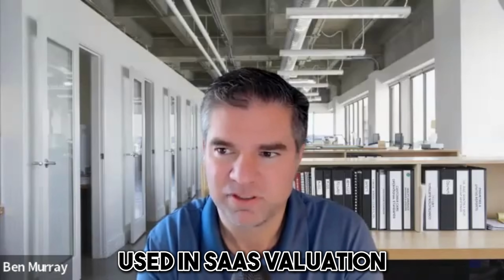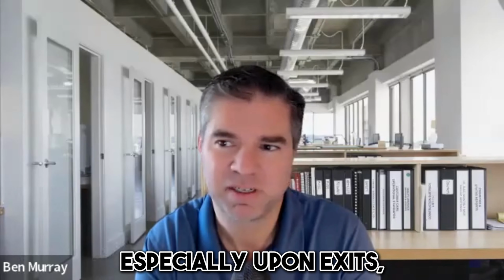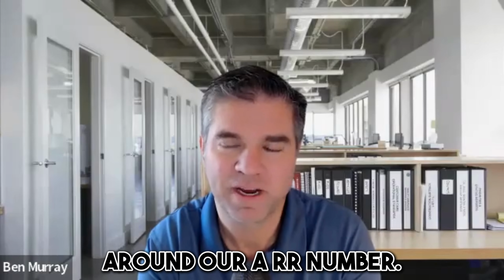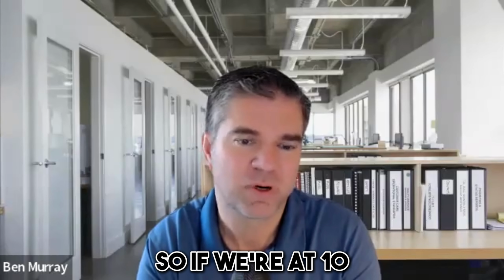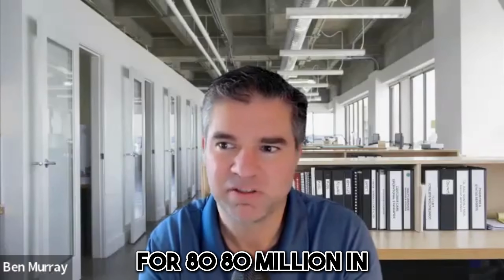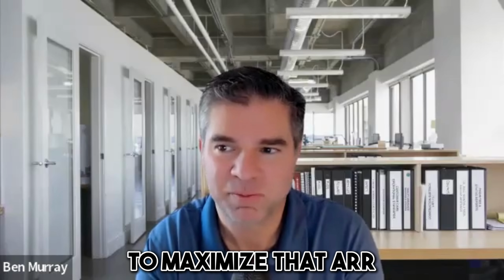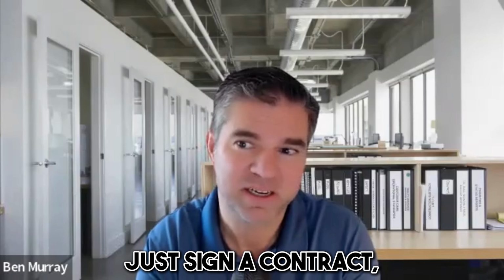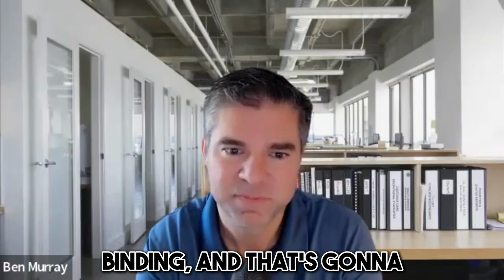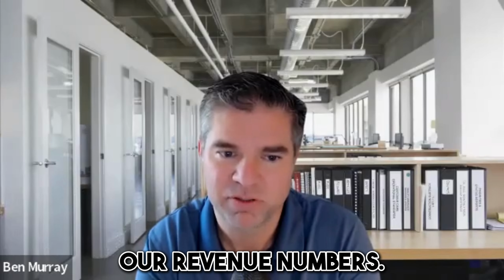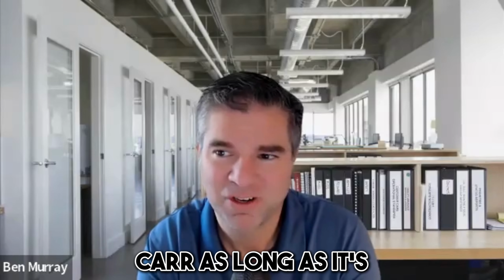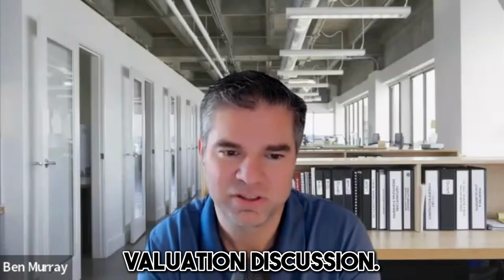Now, CARR is often used in SaaS valuation discussions, especially upon exits, say private equity, because we can really ballpark our valuation around our ARR number. So if we're at 10 million ARR, and if we're trying to go for an 8x valuation for 80 million in valuation, we're looking to maximize that ARR number because if we just signed a contract, well, we feel like we should get credit for that because it's executed, it's legally binding, and that's going to eventually flow into our revenue number. So often used in SaaS valuation discussions. Obviously, people have different definitions around CARR. As long as it's a fair definition, I think that's a good valuation discussion.